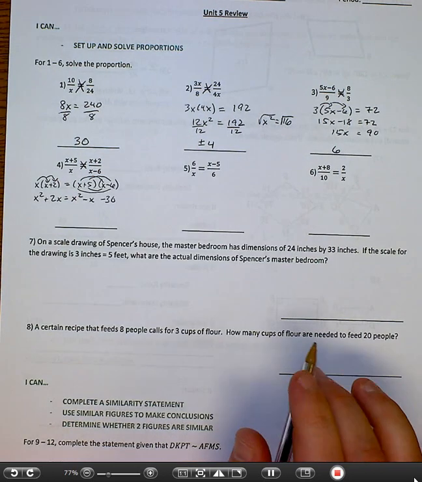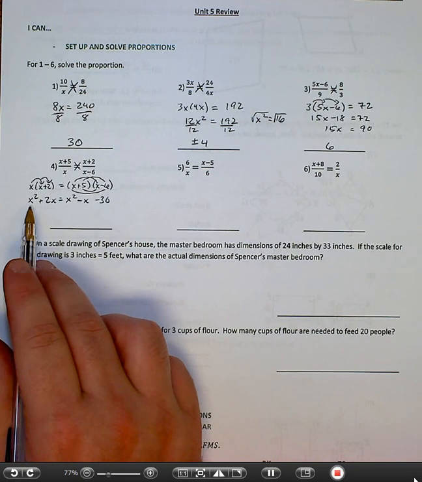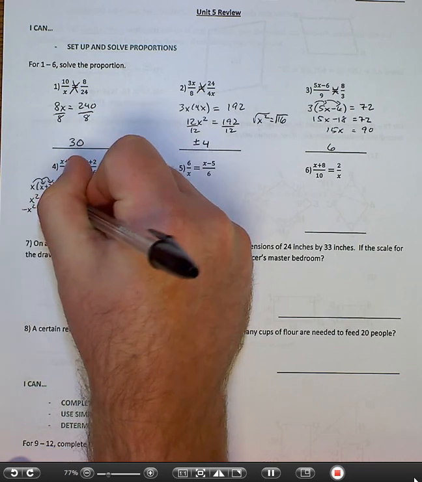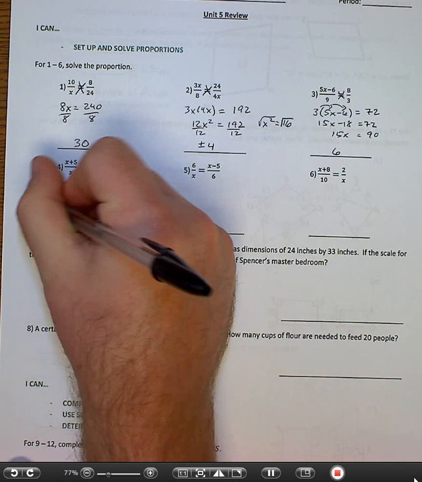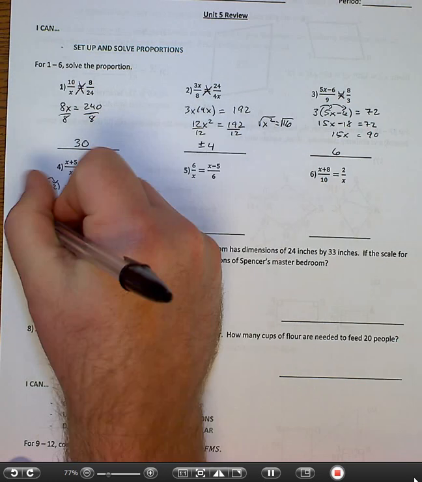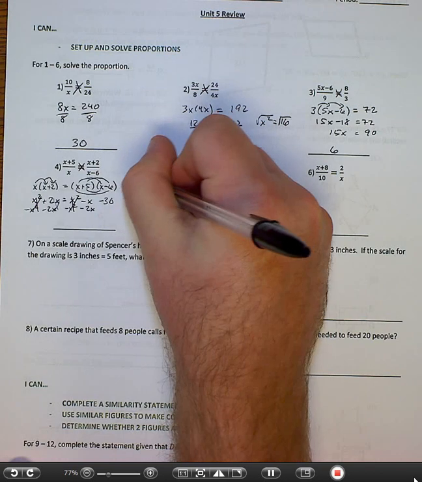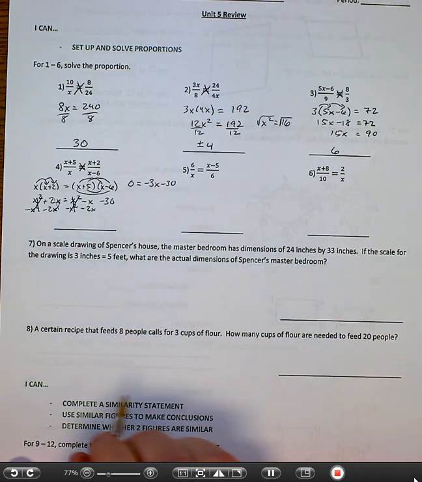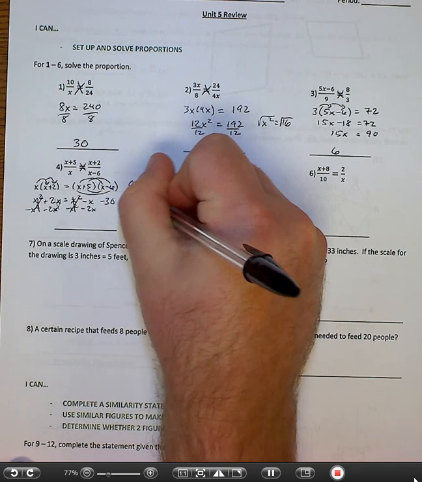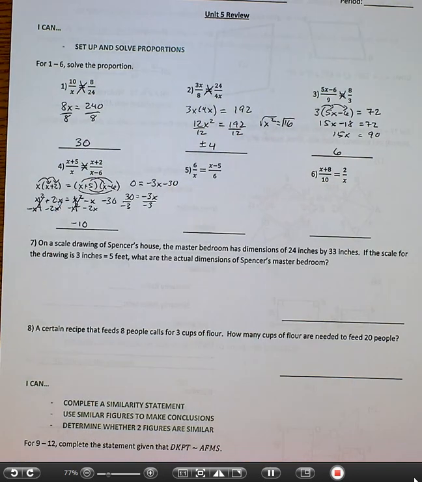Now it looks pretty confusing there, so I'm going to get my x squareds by itself. Basically, I'm going to get one side equal to 0. So I'm going to move x squared over, and I'm going to move 2x over. So I get x squared, but look what happens here. X squared minus x squared, those cancel as well. So I'm going to get 0 equals negative 1 minus 2 is negative 3x minus 30. Now just solve for x. Add 30. Divide by negative 3, and you get x equals negative 10. Done. Okay.